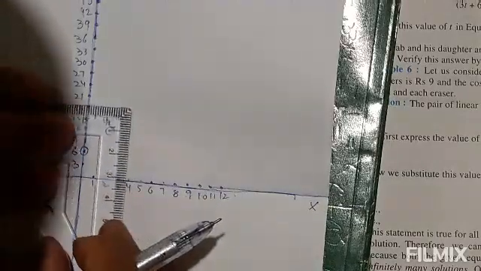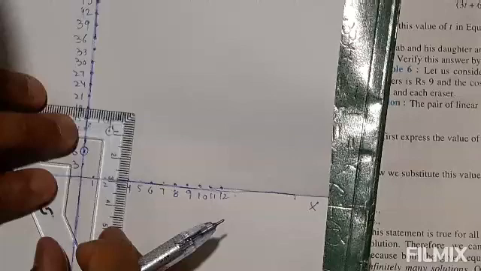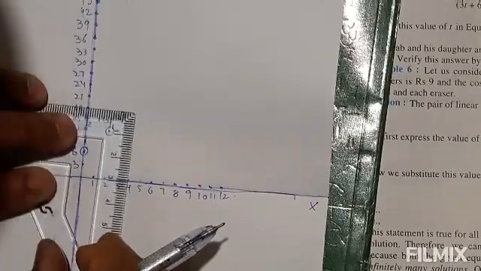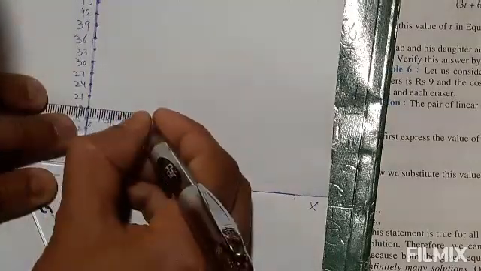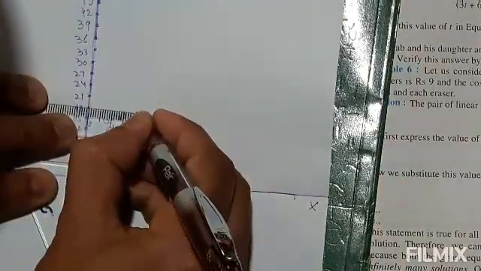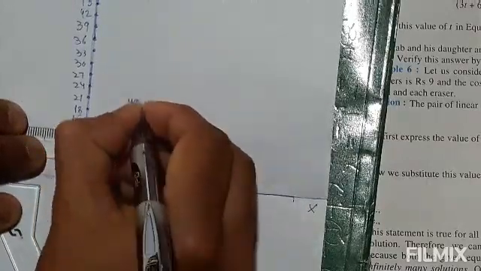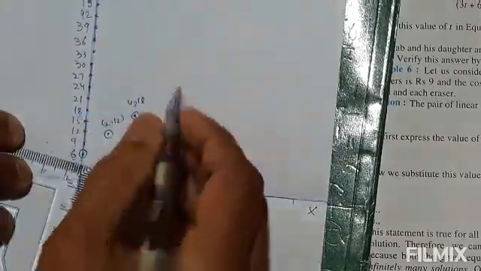Like this, it will help you while plotting on the plain paper. This is 4 and 18, and it is here.